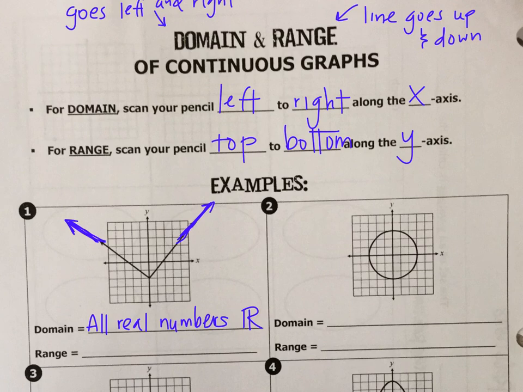All right, the y. The range, it's going up into the right forever, and it's going up into the left forever. But it starts right here on this red dot. It doesn't go any lower than that. The line never goes any lower than that.